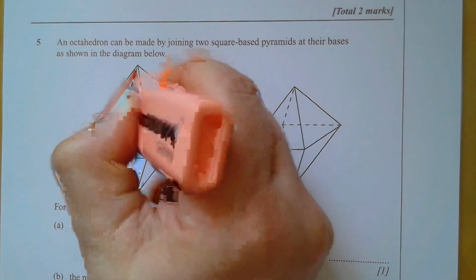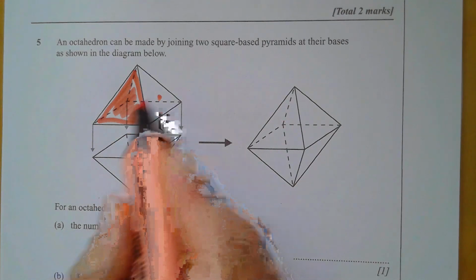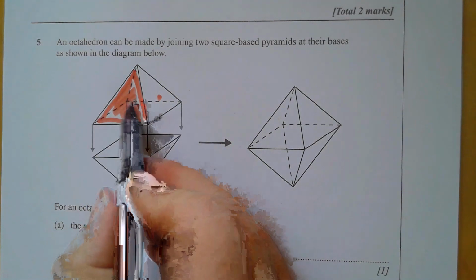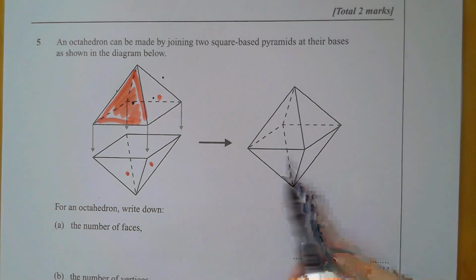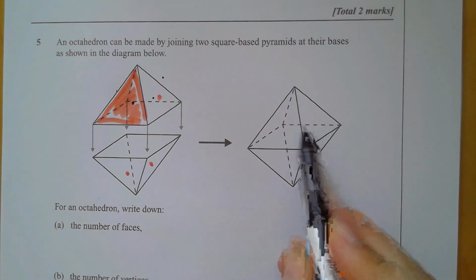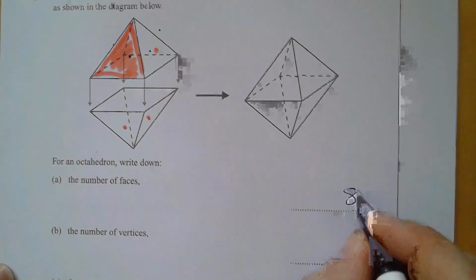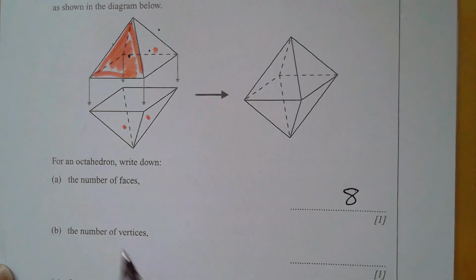So a face is, each of these is a face. This is a face, this is a face. This is a face, this is a face. When you connect them together, this space in the middle is no longer a face. So we have in each pyramid 4 faces on the top, and we have 4 faces down here, because we've got a pyramid here and a pyramid here, but we do not count the faces in the middle because they're stuck together, and an octahedron is all of the outside shape, not the 2 in the middle.